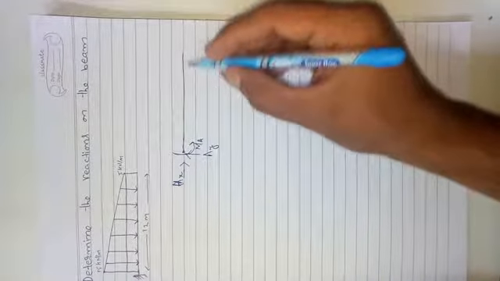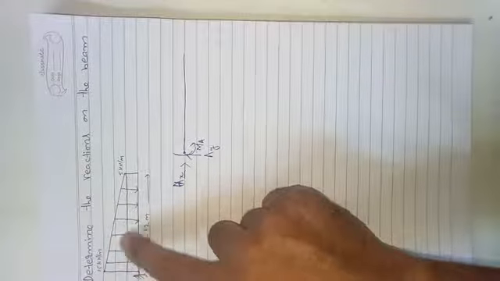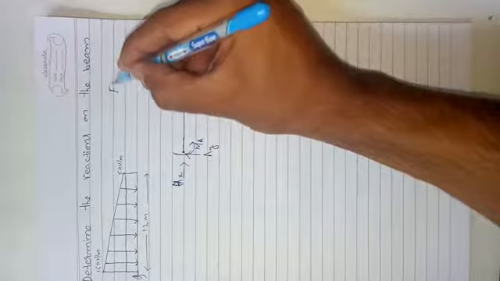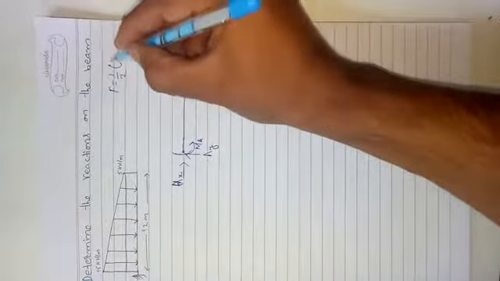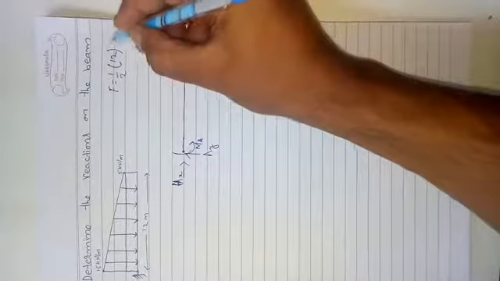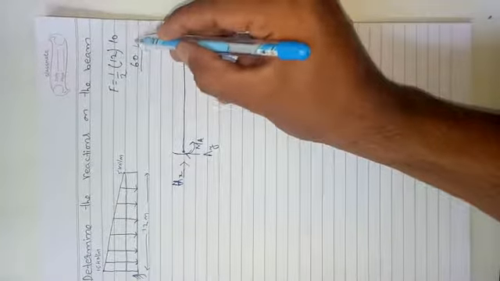Now this is point A, this is point B. Now this first one is a triangle. It has base 12 and its height is 10. So I can write an equivalent force from this triangle. Its equivalent force will be its area, that is 1 by 2 base, 12, into height, 10. So I can write 60 K, sorry, 60 Newton will be the force due to this triangle.